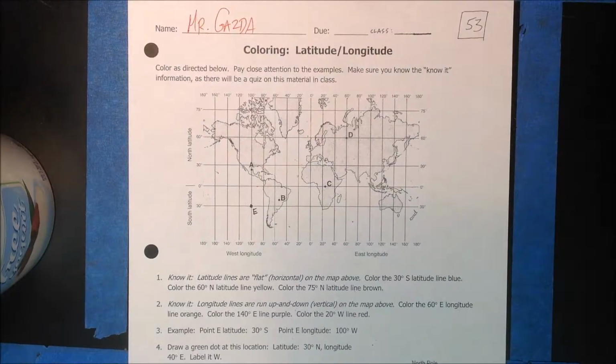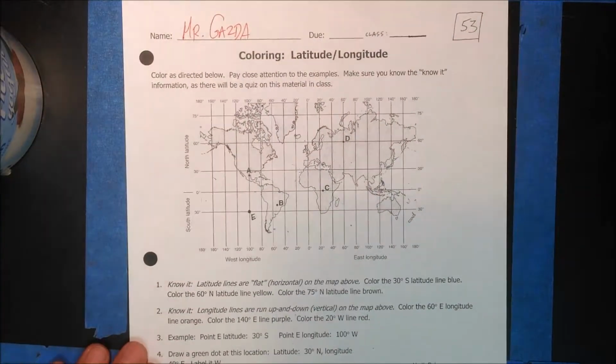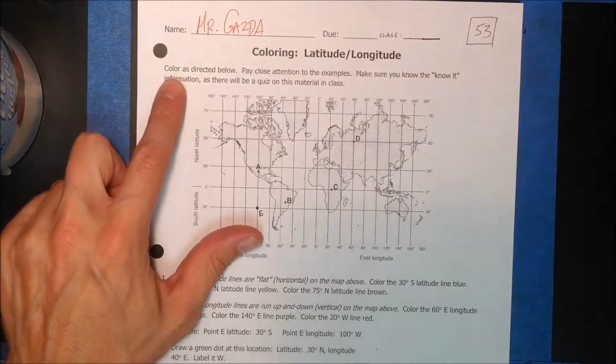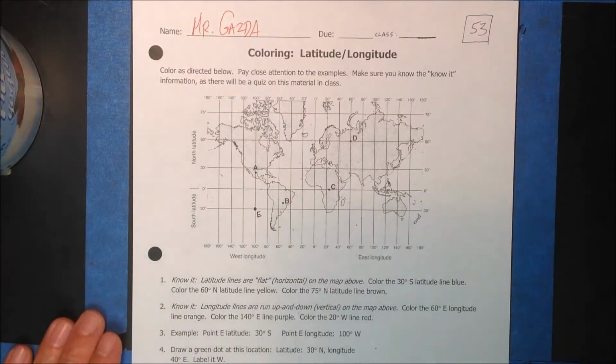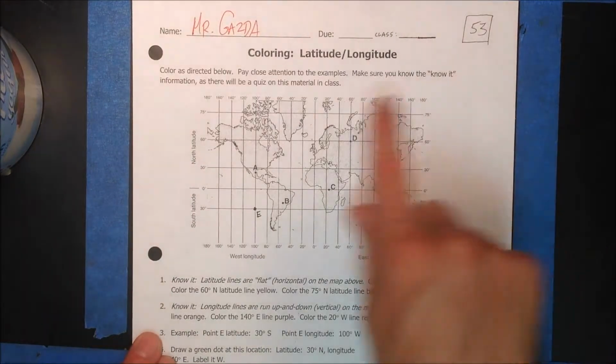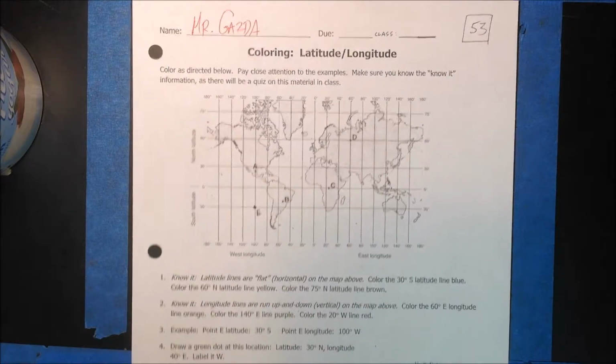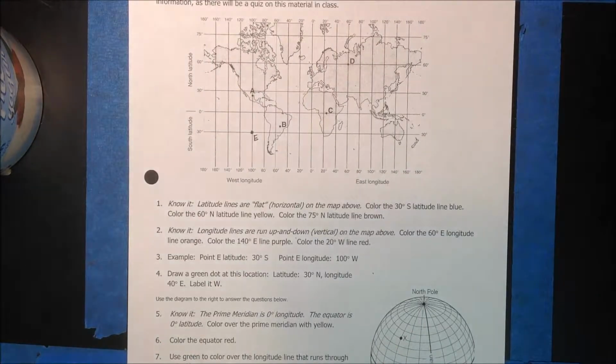You guys here, homework 53, latitude, longitude, color, and you need colored pencils. Color as directed below. Pay close attention to the examples. Make sure you know the Know It information, as there will be a quiz on this, so this is stuff you need to know. So, number one, Know It.